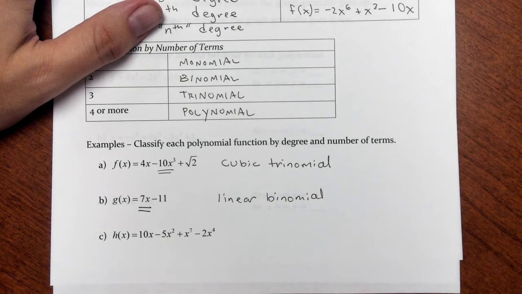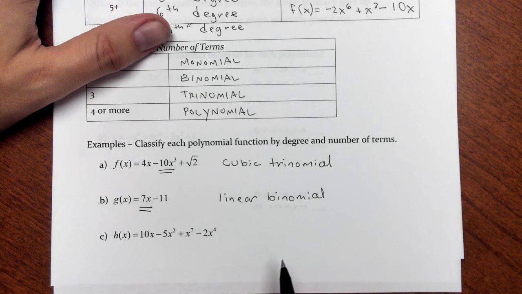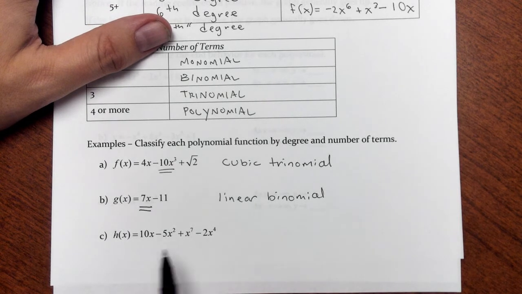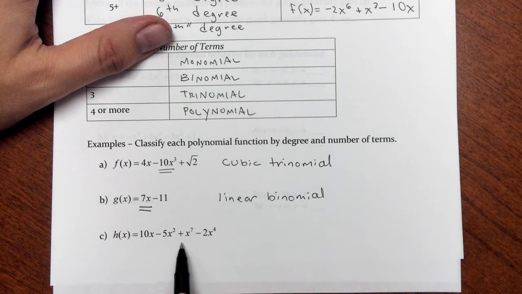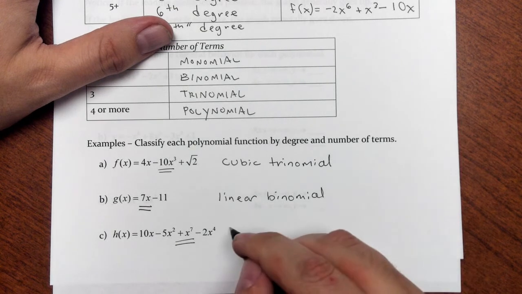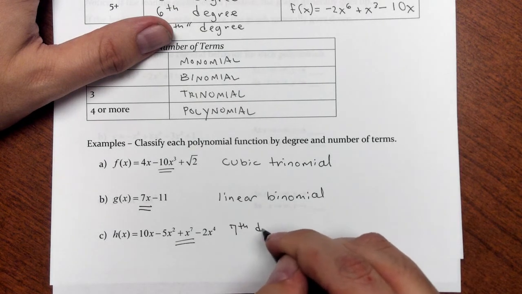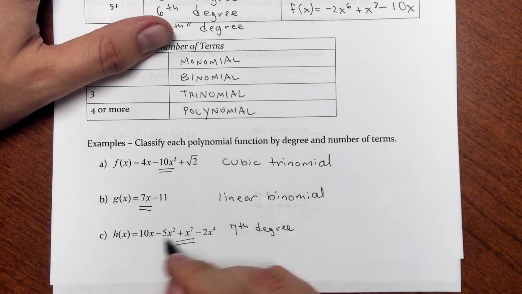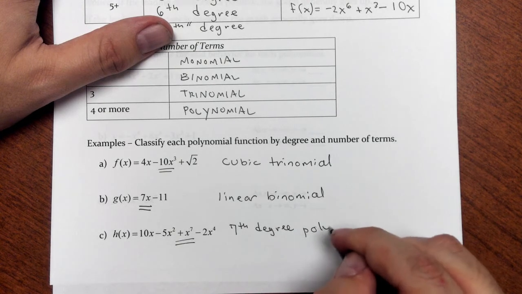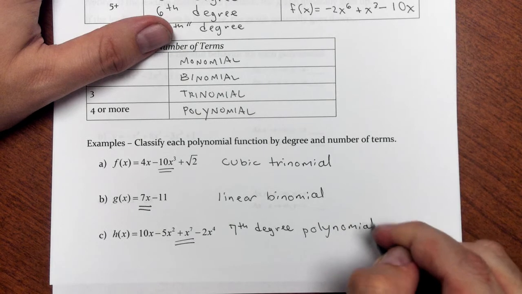And then c, this looks a little bit grosser. h of x equals 10x minus 5x squared plus x to the 7th minus 2x to the 4th. Again, it's definitely a polynomial. Calling back to what we just said, all the coefficients are real, the powers are all whole numbers. My highest power is right here. I see this is x to the 7th, so I will call this a 7th degree. How many terms are there? There are 4, so no special name, it's just a polynomial.